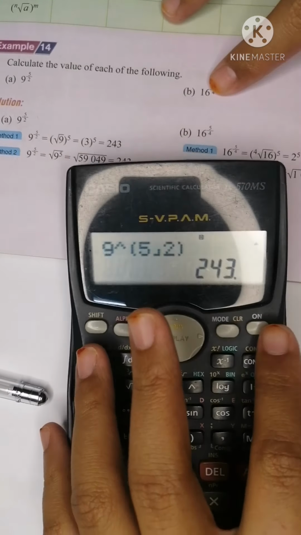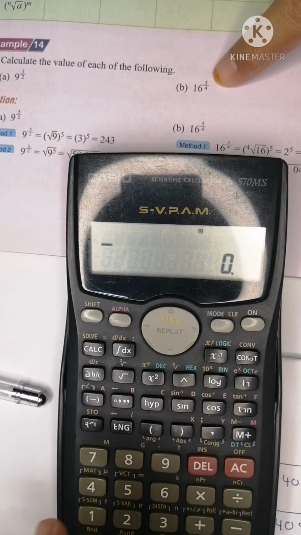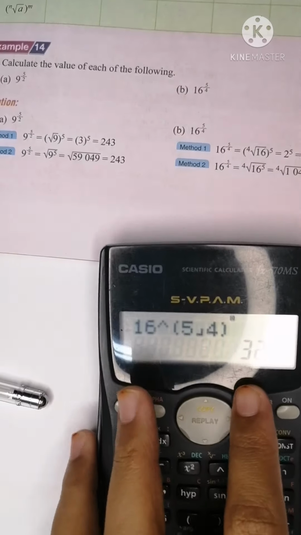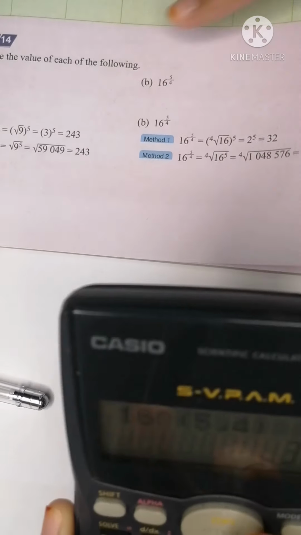So done already. Look at B, 16 to the power of 5 over 4. 16 to the power of bracket 5 over 4. So your answer will be 32. Like this, 32. So that's it. If the question asks you to calculate the value, you can use a calculator.